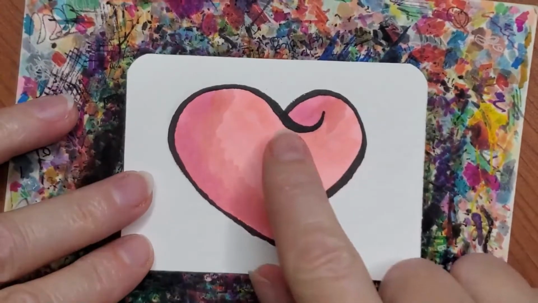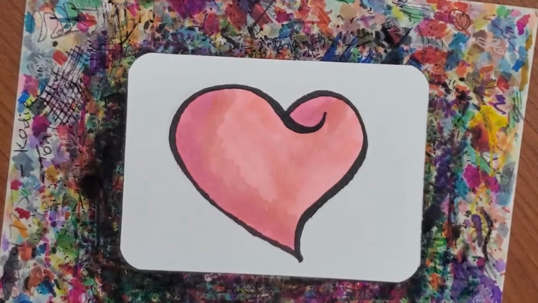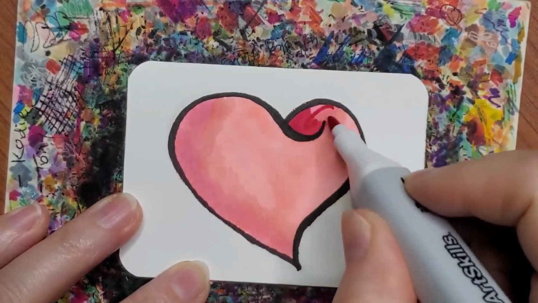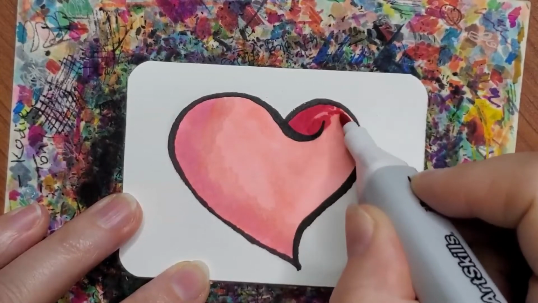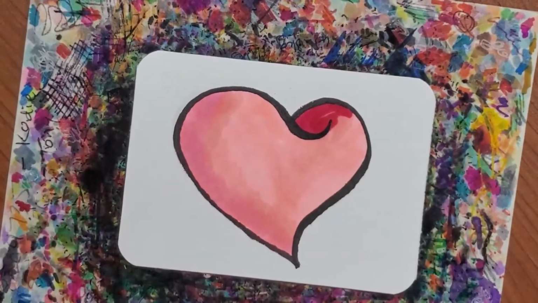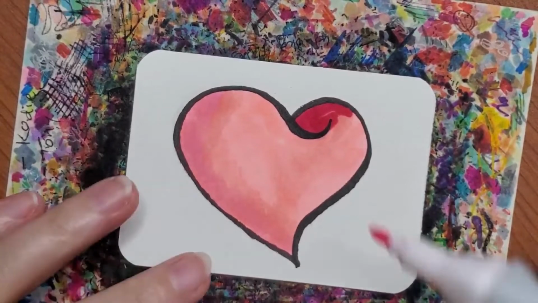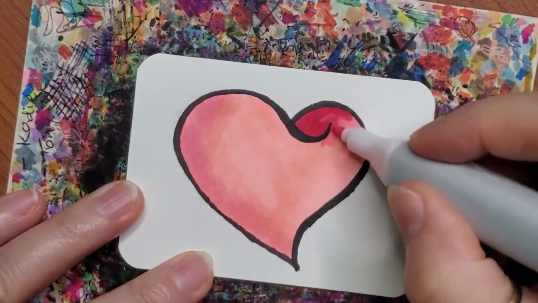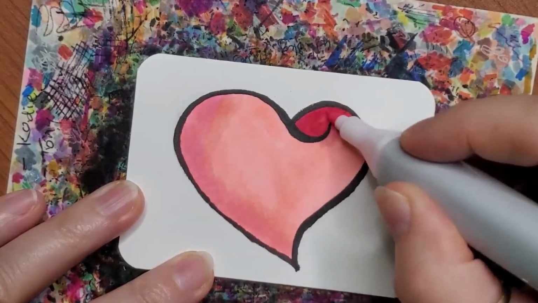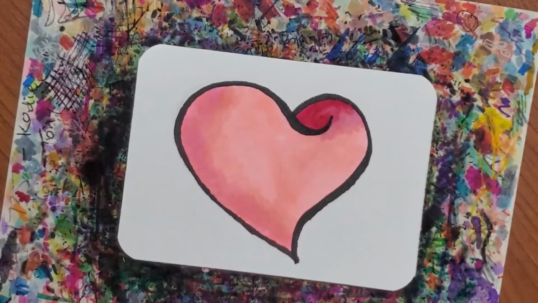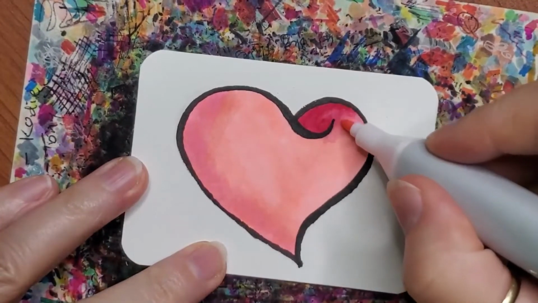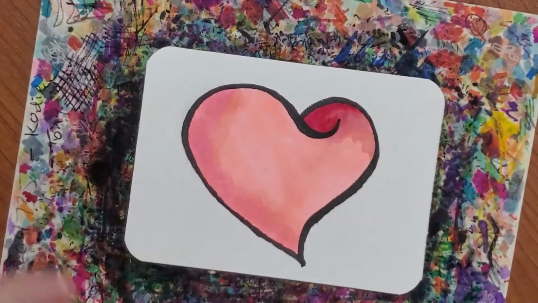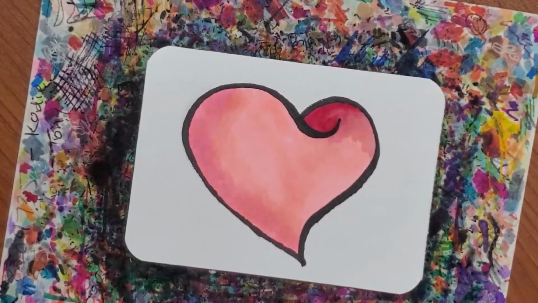So I'm just adding in some darker areas. Like I know right here this would create a shadow. I know that would be darker right there. I'm not really worrying about things like light sources and stuff like that. You can, if you want to consider your light source and you want to make it more realistic with your shading, that's up to you.